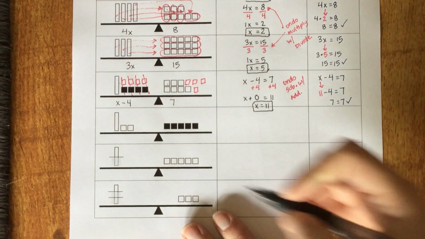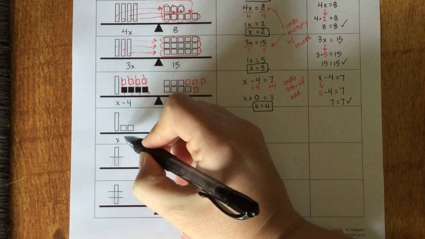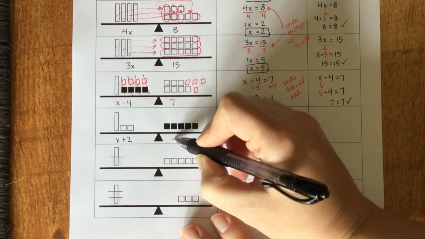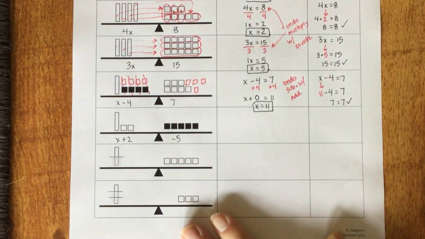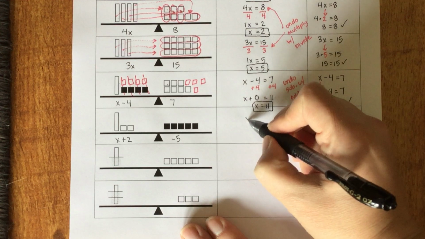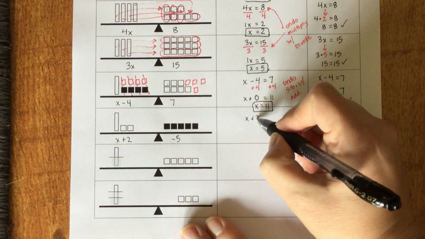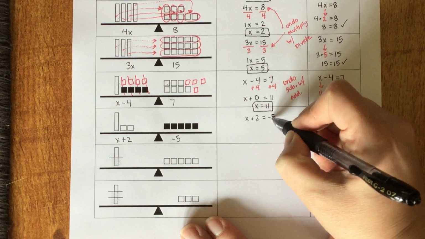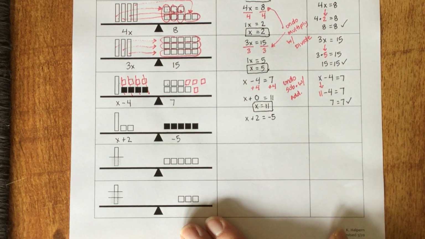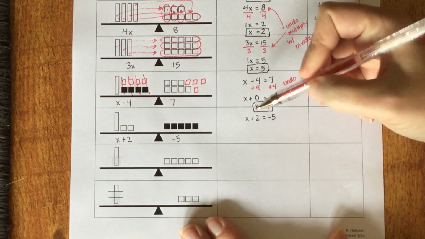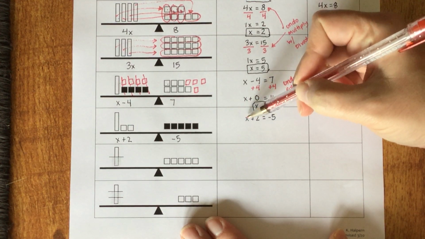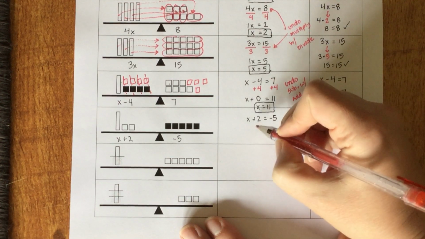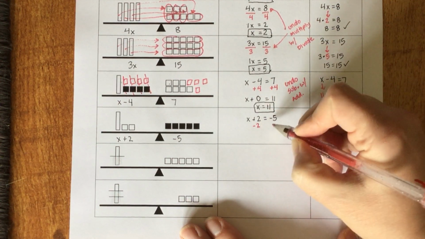For the following one, I see x plus 2 is balanced with -5. Again, we're going to try to use the algebra first and then use the picture model as another way of checking. In this example, I see that 2 is being added with x. The inverse of addition is subtraction.